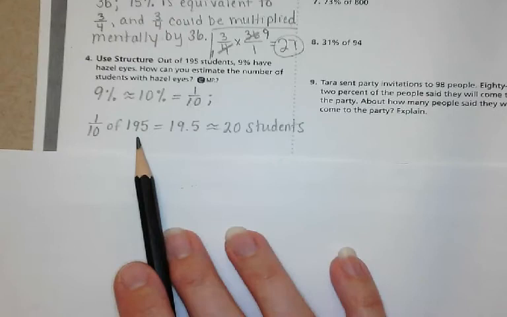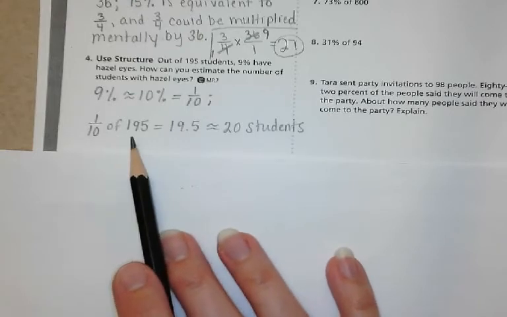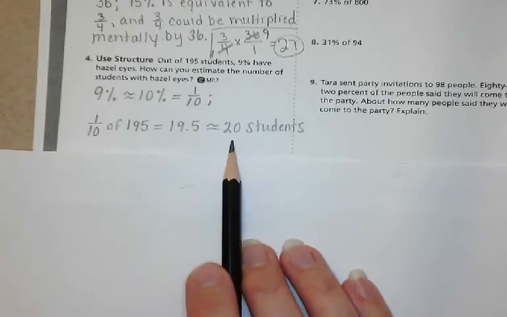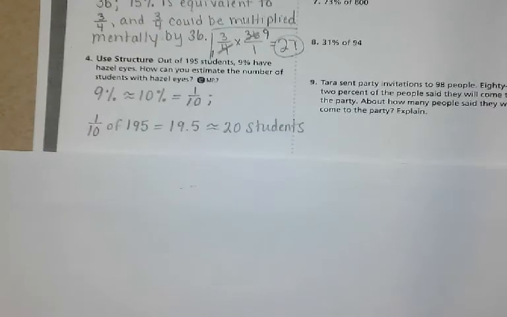Of course, you could have rounded this number in your head to 200 and done 1/10 of 200 and got right to that 20. So there's a lot of different methods or strategies that you can use when estimating with percents.